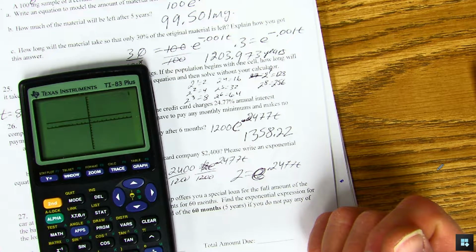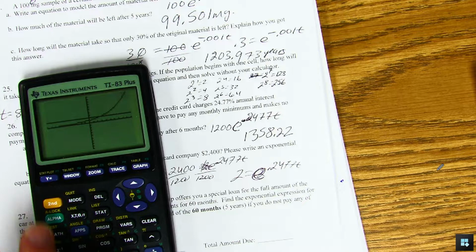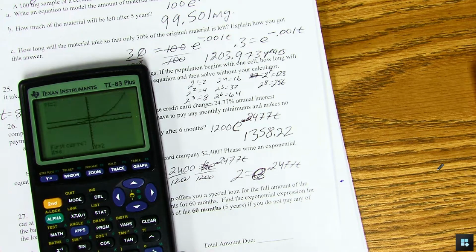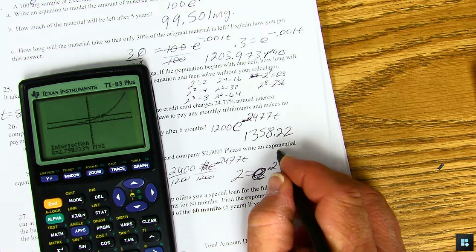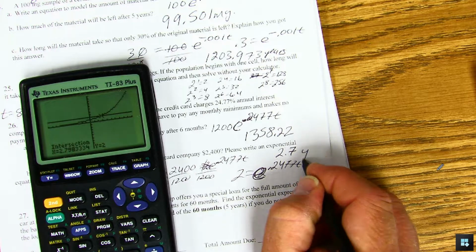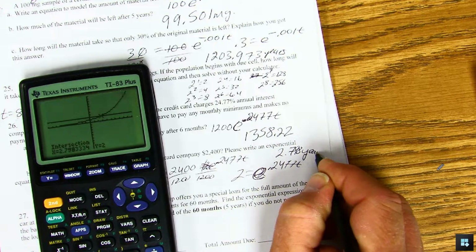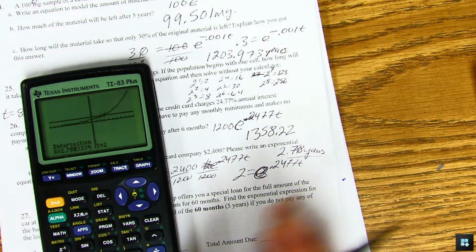which will take me to a standardized window. There's the 2. There's the other one coming in. Now just hit second trace. Go to number 5. Enter, enter, enter. And it'll take him 2.798 years for that to happen. Okay?